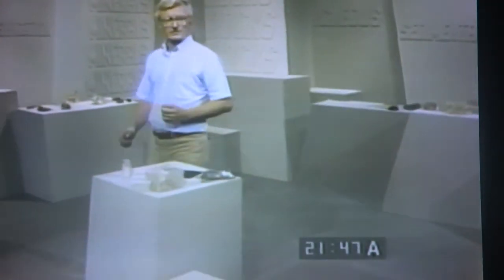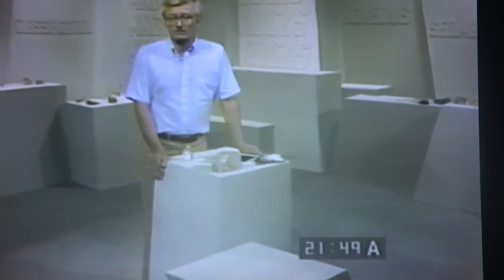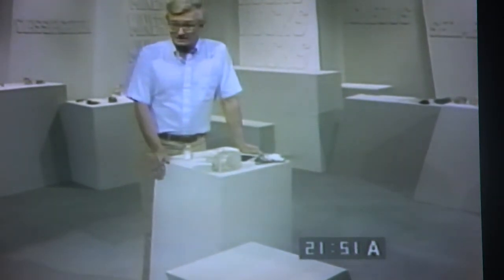Now, let's return to the field and examine a few rock specimens, and then look at some of the places right around you where rocks and minerals are used in your daily life.